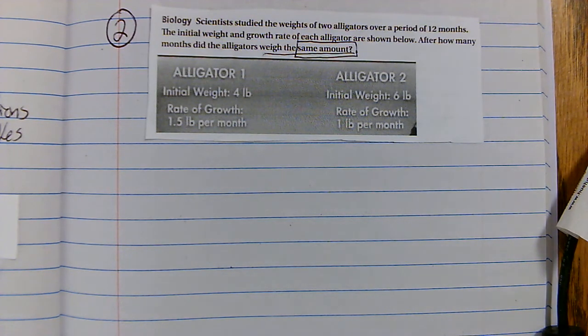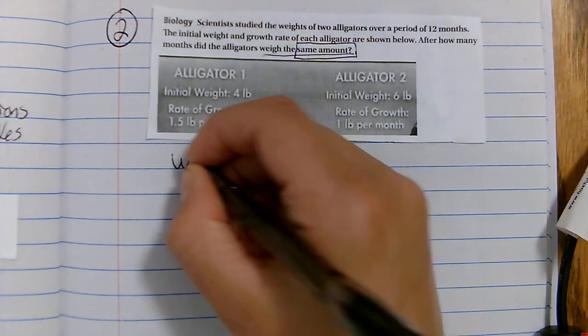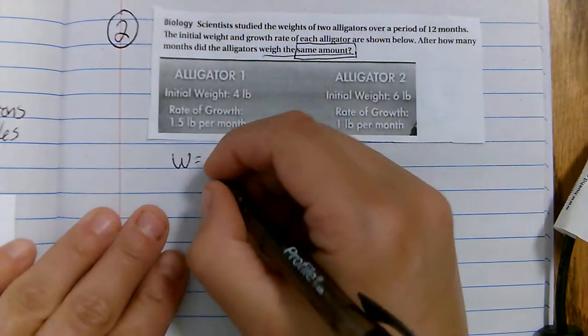Now, before we do that, we want to figure out equations for both of these guys. So I'm going to use the variable W. W is going to be their weight in pounds.